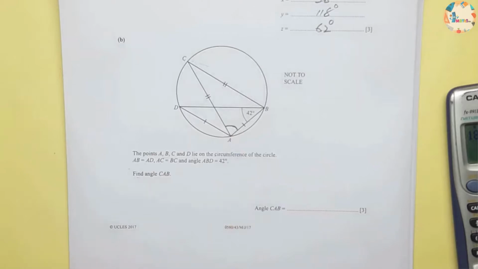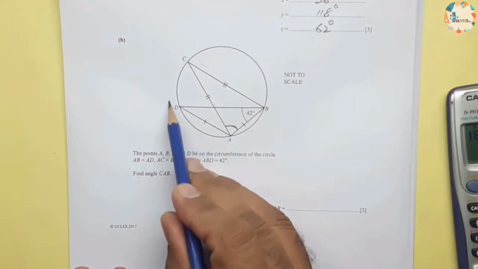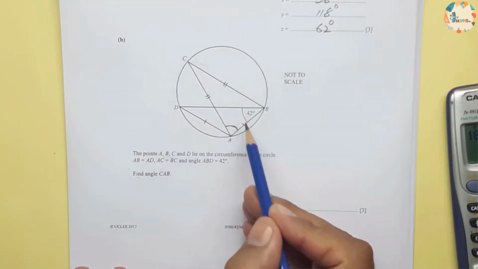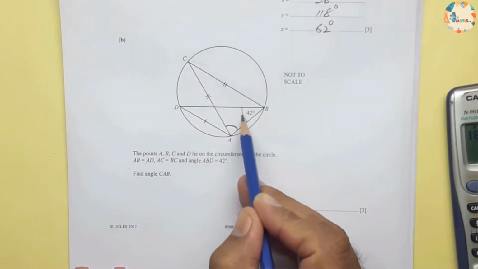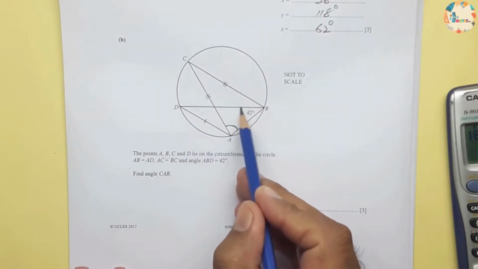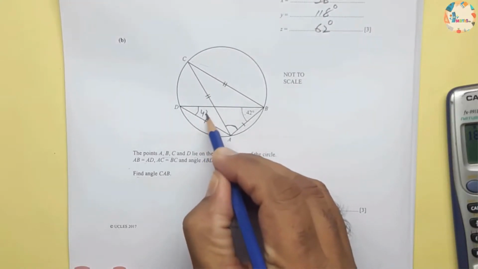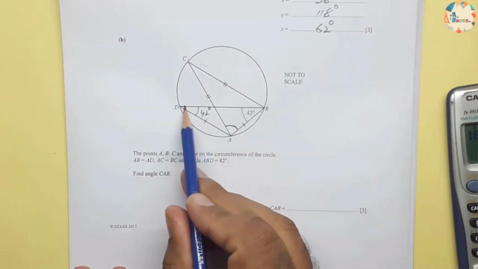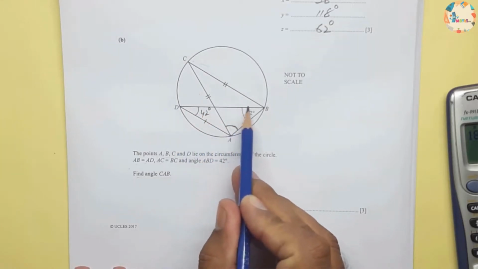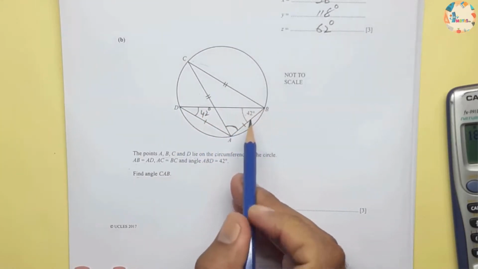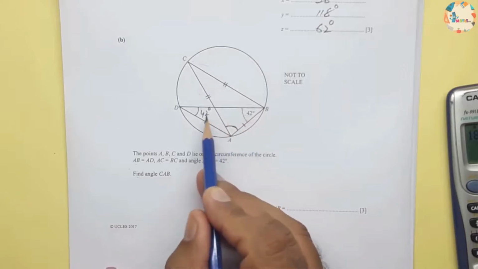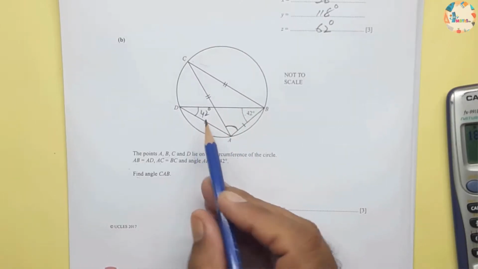This angle is required. So in this triangle ADB, this side is equal to this side, so it means their opposite angles will also be equal. This is 42, so this will also be 42 degrees. Now in this triangle ADB, if this one is 42, this one is 42.